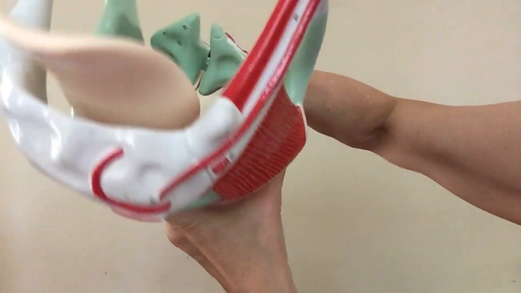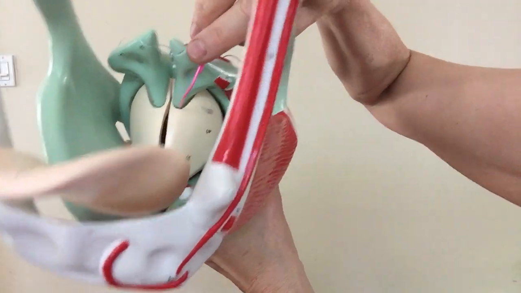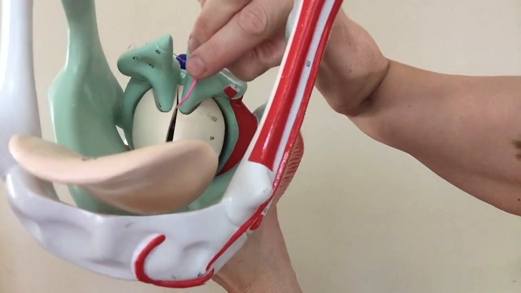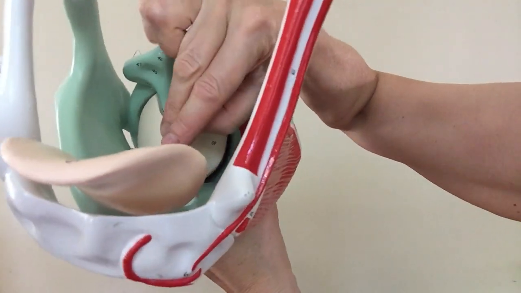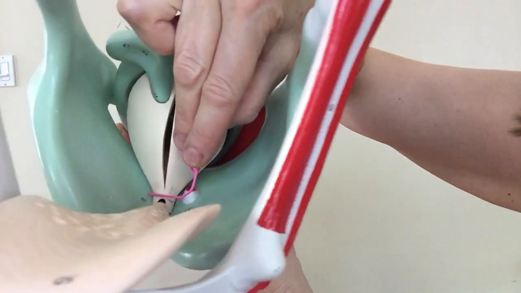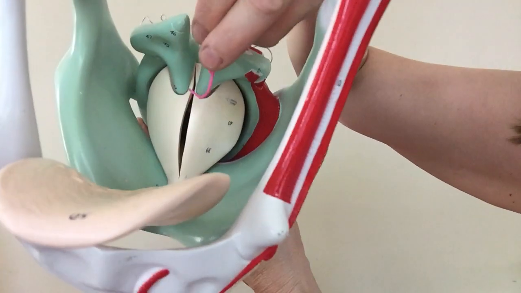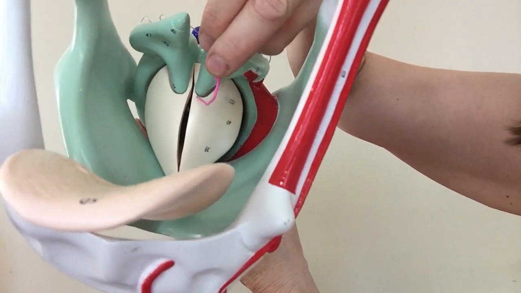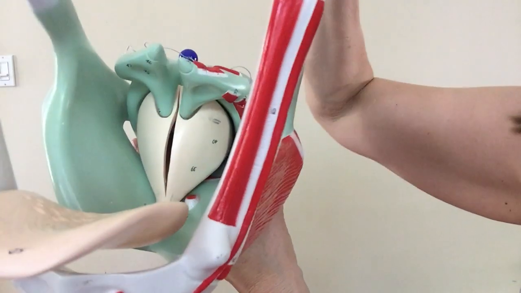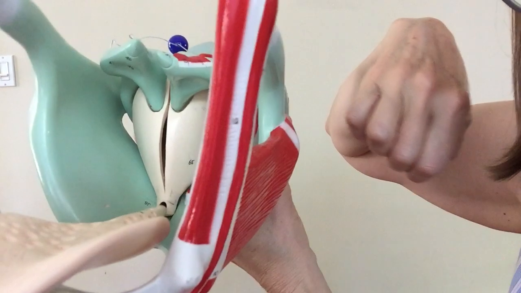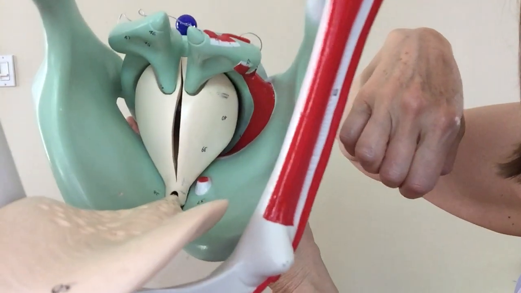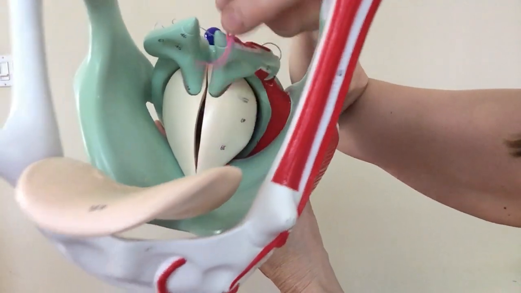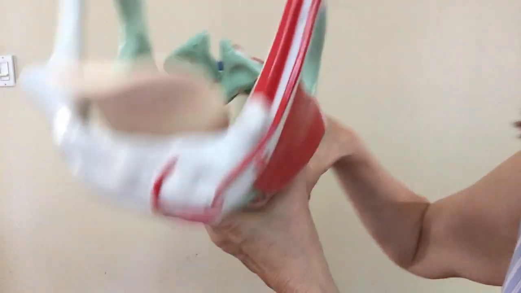Then the vocal ligament. From the vocal process, there is a ligament that comes forward and goes to the front of the thyroid cartilage. So it comes from both vocal processes of the arytenoid, goes across and touches the thyroid cartilage in the front, and that ligament is part of the vocal folds. That's why you can't see it here, because it's inside the vocal folds. It's part of the vocal folds.